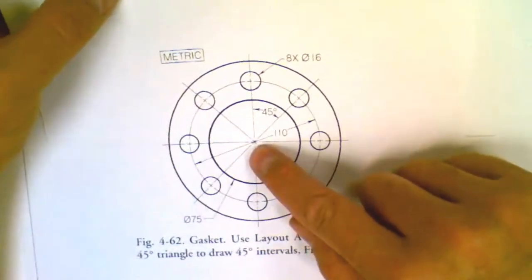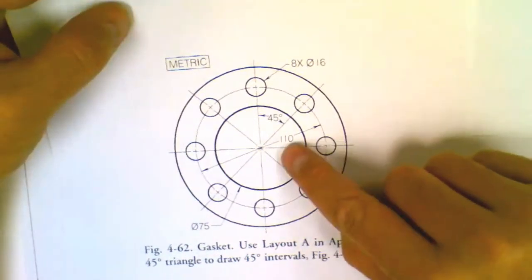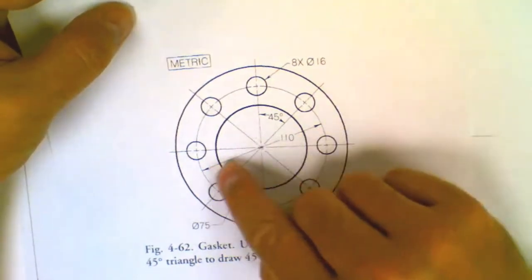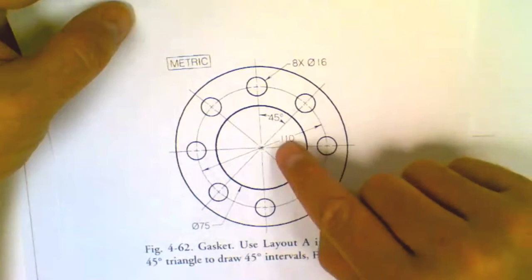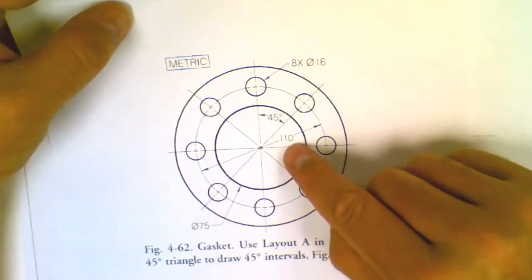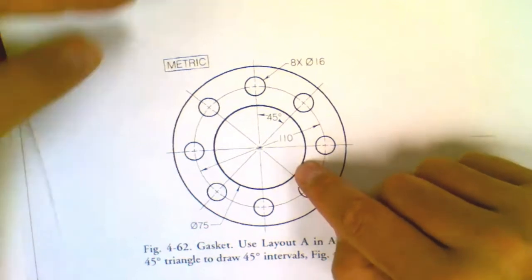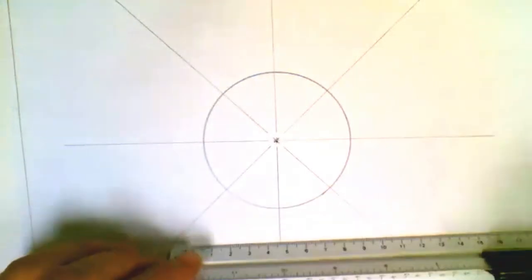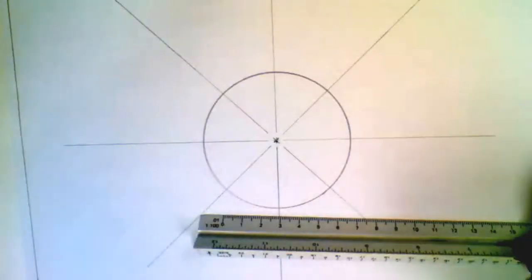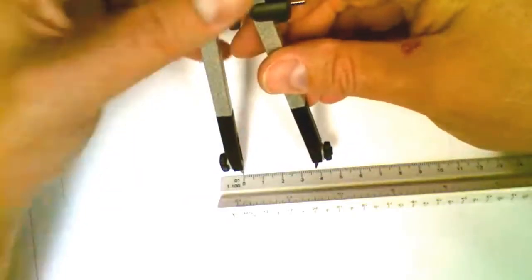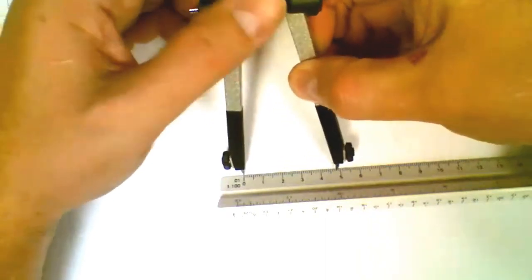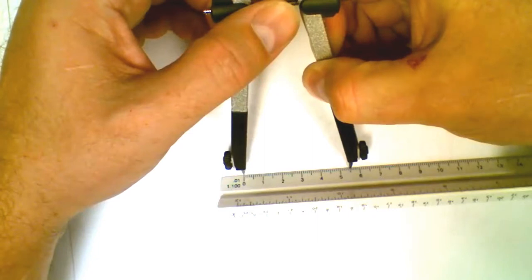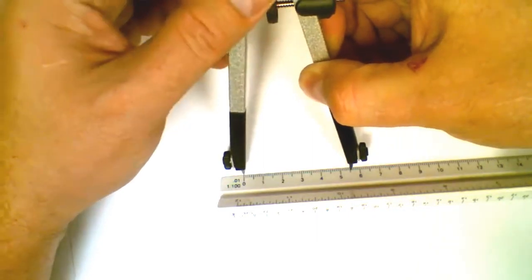All right, our next ring, these are concentric, meaning they have the same center point. 110 millimeters goes all the way across. That's a diameter dimension again. So if I'm going to use my compass, I have to set it to half of that. Half of 110, half of 100 is 50, half of 10 is 5, 55. Let me get my engineering ruler out here. Again, looking at the metric side, and keep my paper clean. We're going to set this to 55, or 5.5 centimeters.